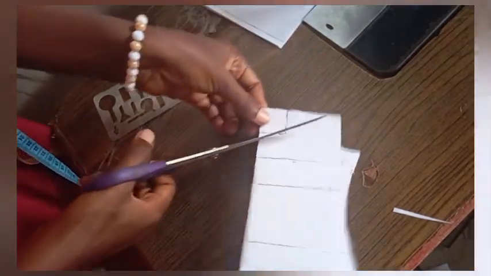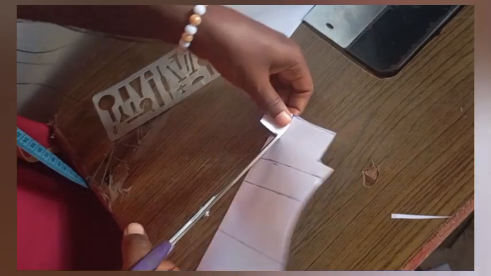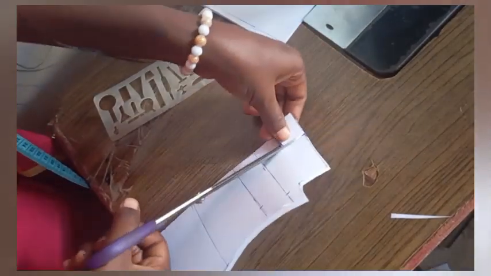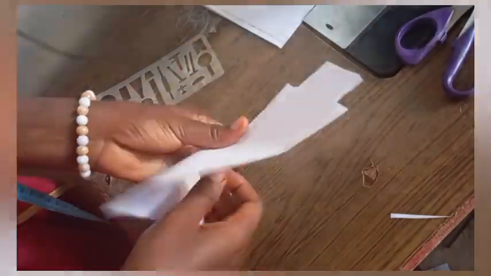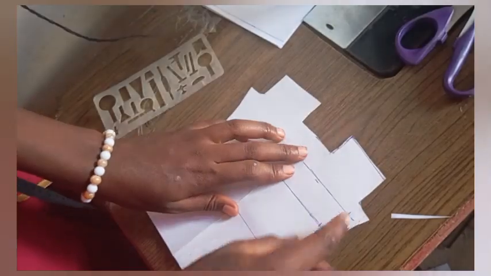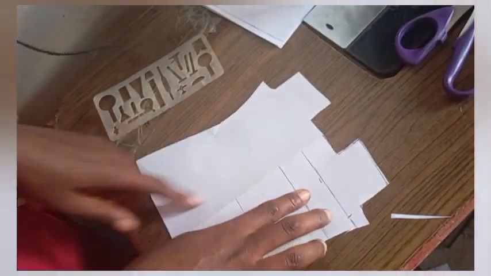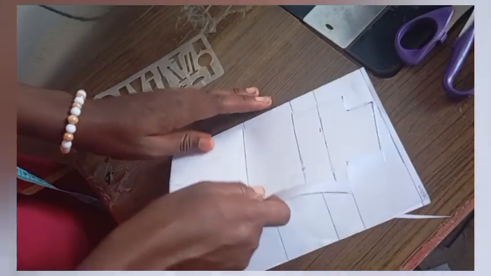So once you are done, then you can now cut your neckline. Any type of neckline you wish, you can now draft it out. And don't forget to always add sewing allowance to your dresses. So this is an easy way you can draft out your A-line gown, as easy as possible. You can draft it out by just measuring it. And for the back, you just trace it out.